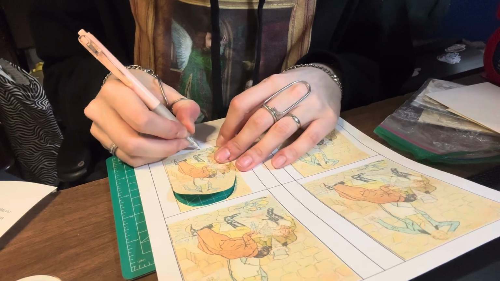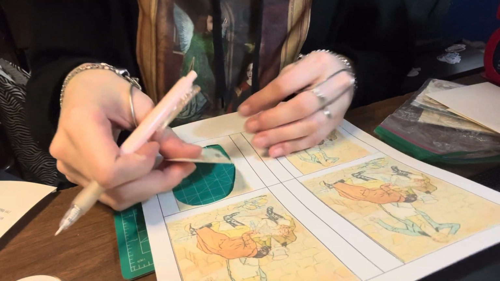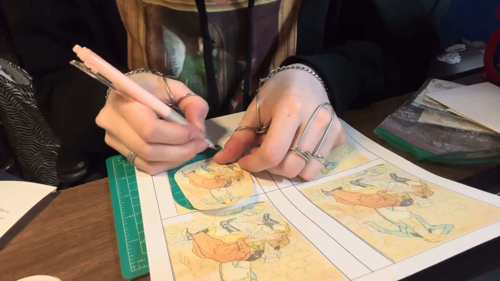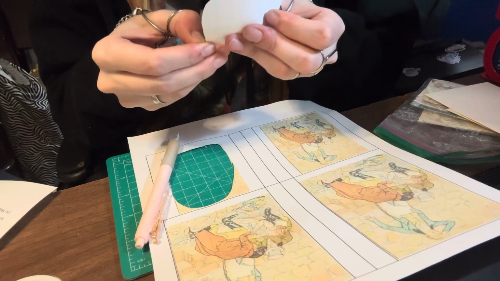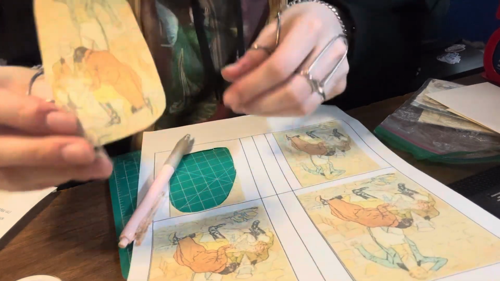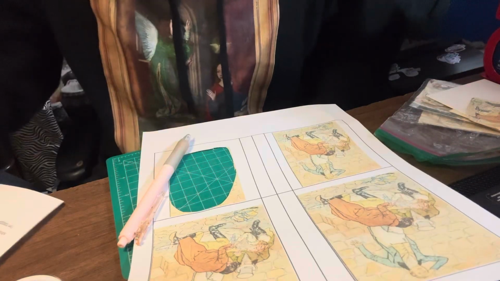Let me get that a little trimmed closer. There we go. Okay, so it's not really a true oval, but let's see. There we go. I didn't want to cut too close to the hat and risk ruining the hat. So there we go. So no points there for me.